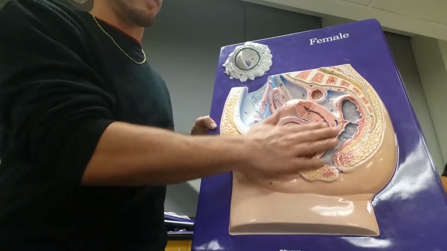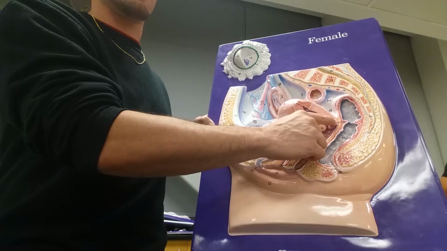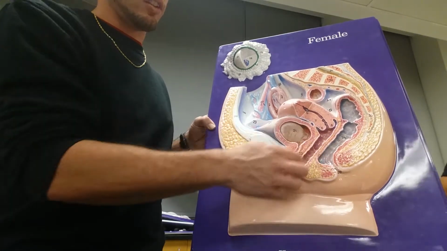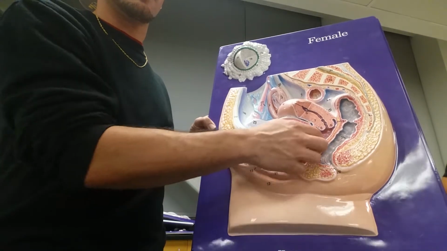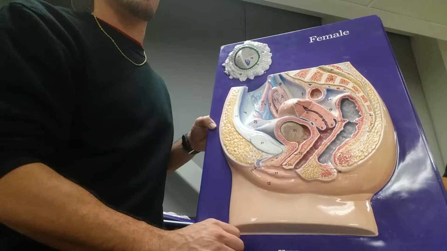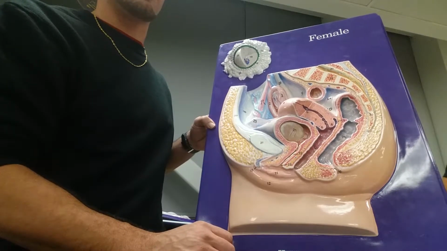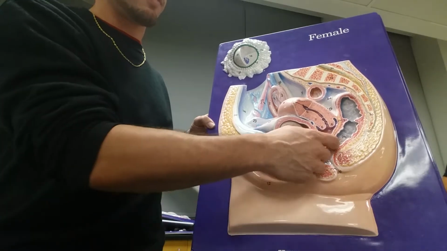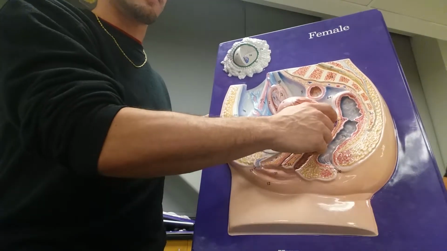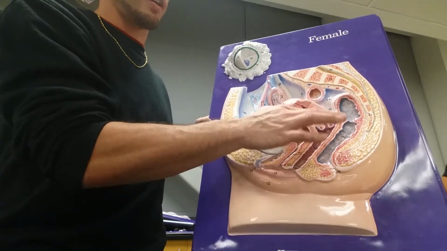So we have the vagina here, and we have the fornix. The next is the lumen of the vagina. Same thing, passageway for sperm, or passageway for the penis during intercourse. That's why they call it fornix. The fornixes are right here. There are 3 fornixes. You can't see the third one because it's probably out here somewhere.